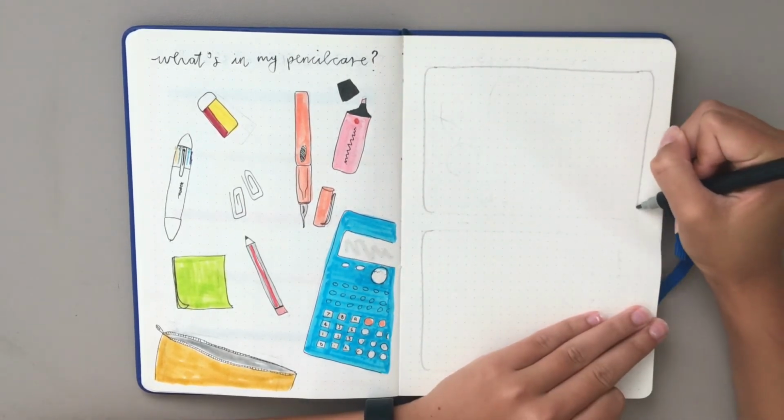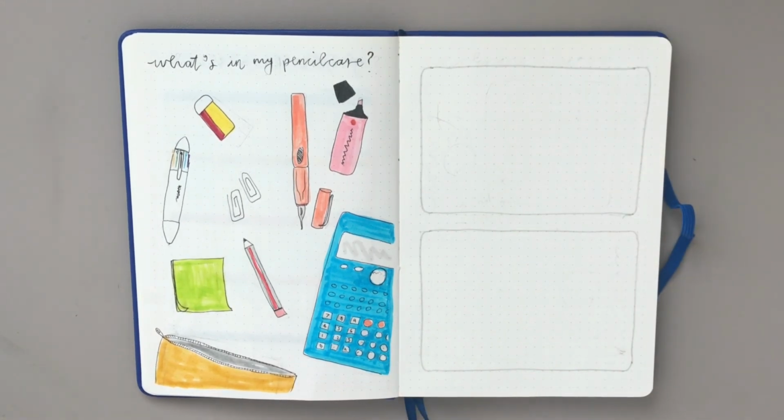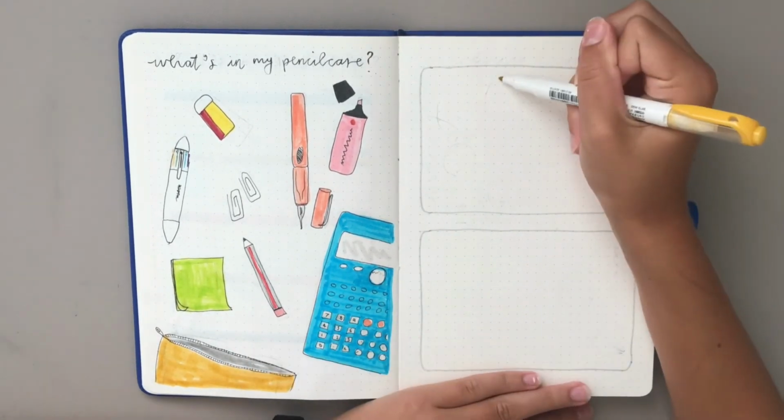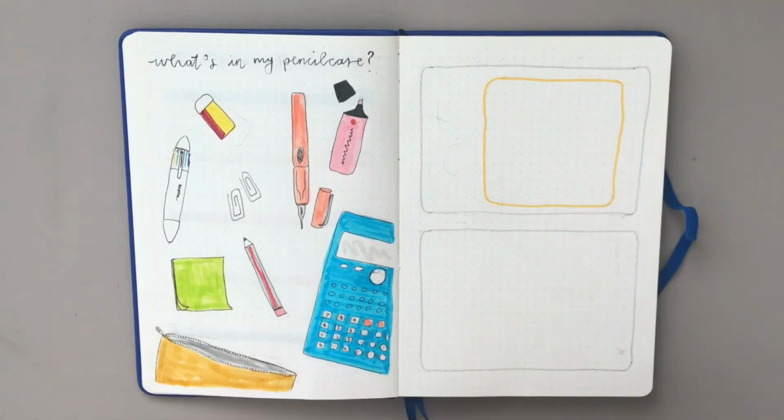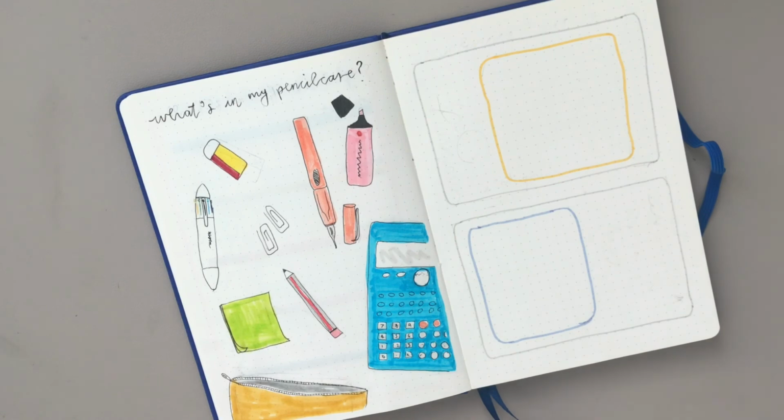And the spread that I'm going to do on the right page is just a really simple spread where I can track my morning and evening routines, because it's really important to have a solid routine, especially going into the back to school season, as you'll probably be busier than before. So it's important to be more organized.